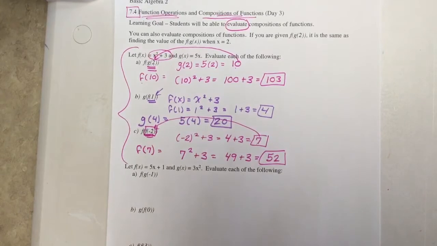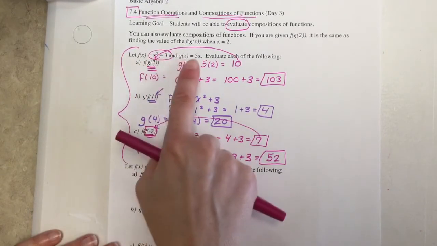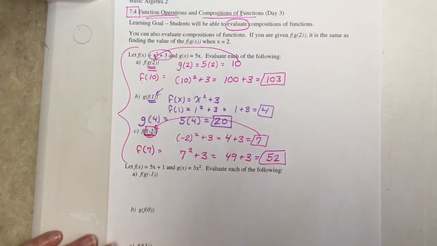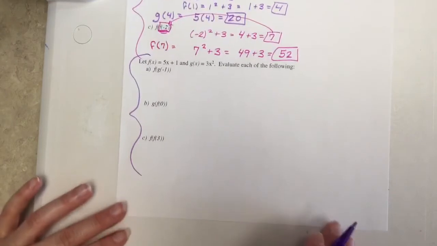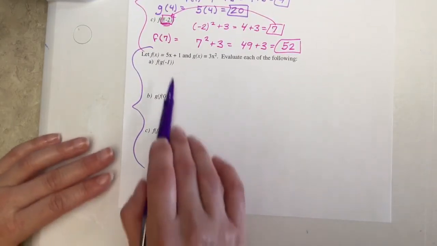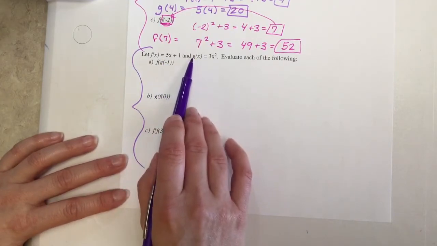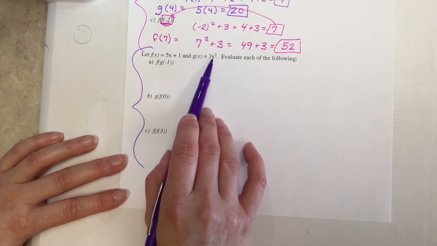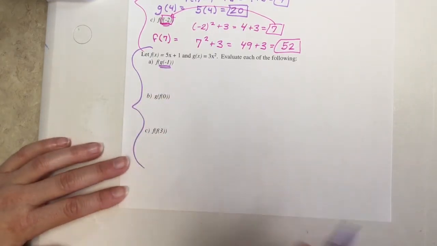So there are 3 examples using f of x as x squared plus 3 and g of x as 5x. So now we're going to go ahead and do another set of 3 just for good measure to make sure that it makes sense. This time, when they tell us to use f of x, we are using 5x plus 1. When they have us use g of x is 3x squared. Again, you always do what's in the parentheses first.